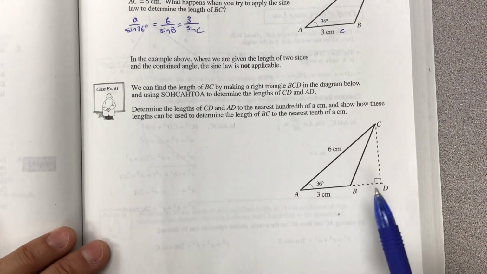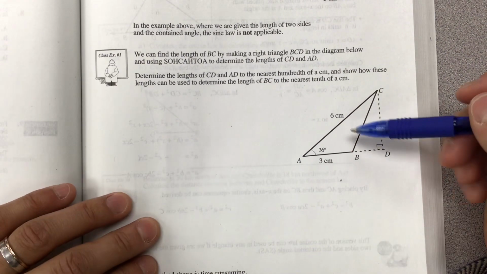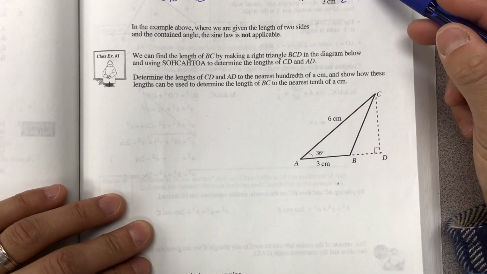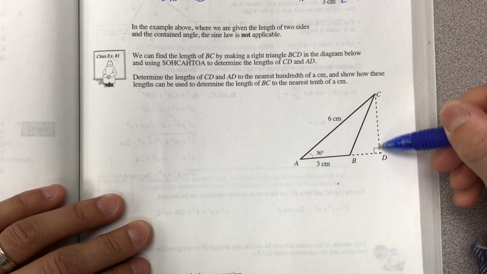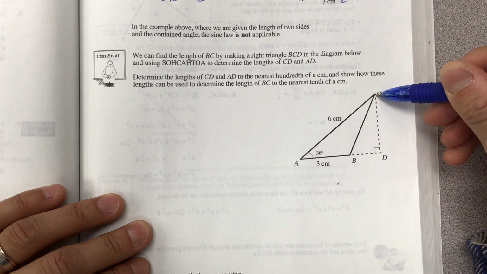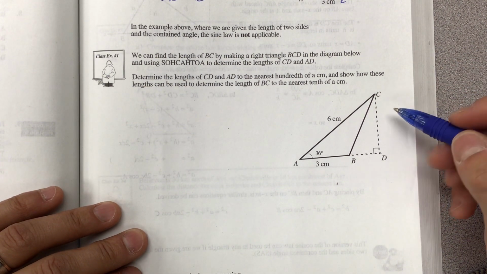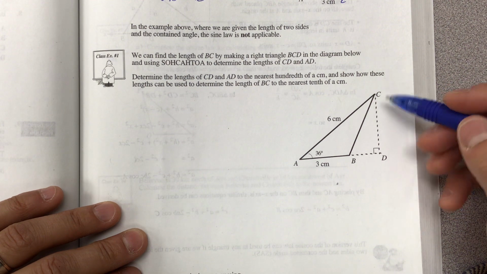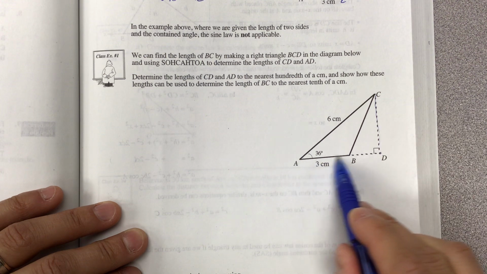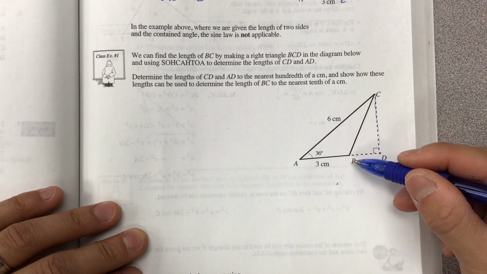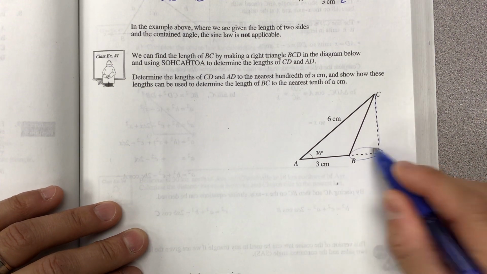Now, this is an example that I think you can do yourself, and it's going to be using a process that is quite time consuming. Using this above triangle, we would make this into a 90-degree triangle, a right triangle. And what we would then need to do is use SOHCAHTOA to determine the lengths of side CD and of side length AD. Then we could subtract AD and AB in order to find BD.